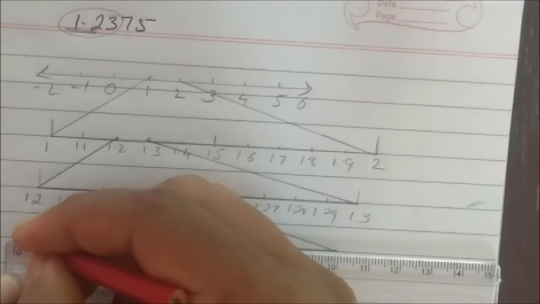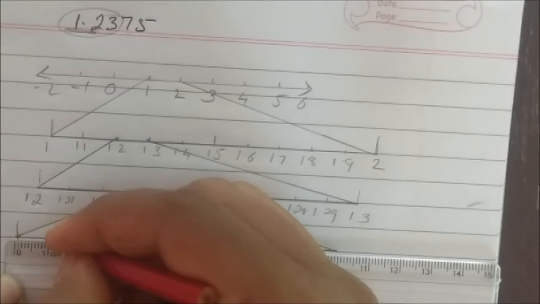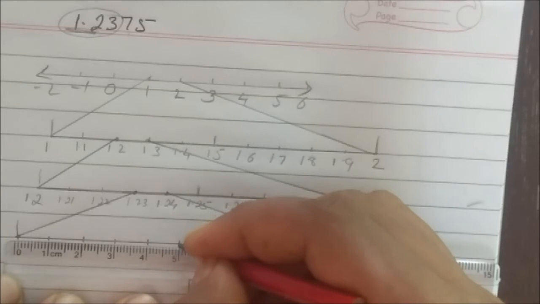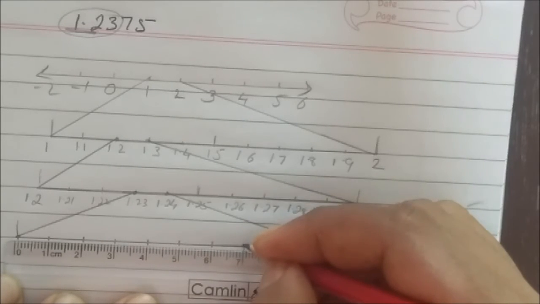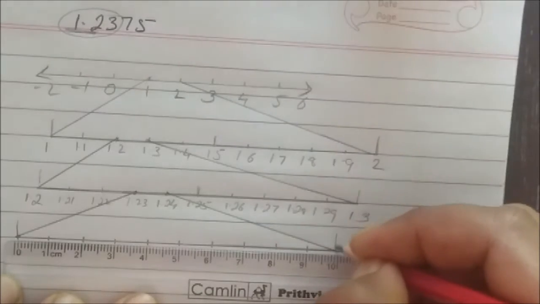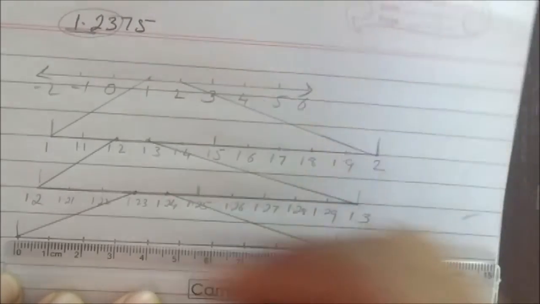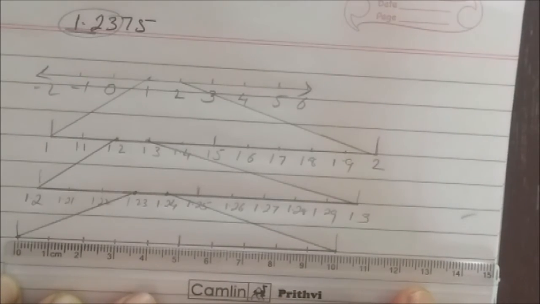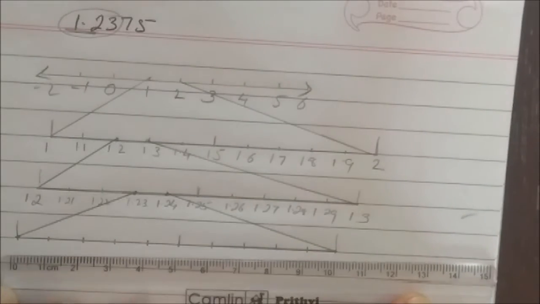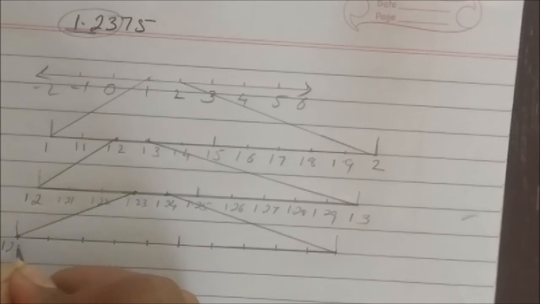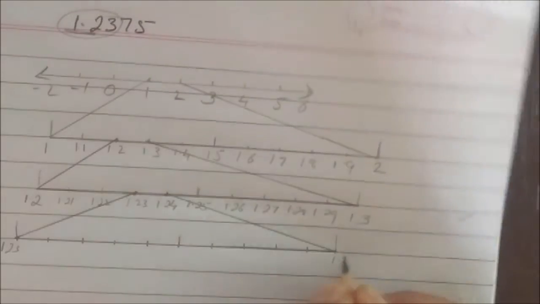Again we are marking 0, 1, 2, 3, 4, 5, 6, 7, 8, 9, 10. As I told you, 5 is a little bit larger than the other lines. Okay, again we are going to mark at this point, as we know, this is 1.23 and this is 1.24.